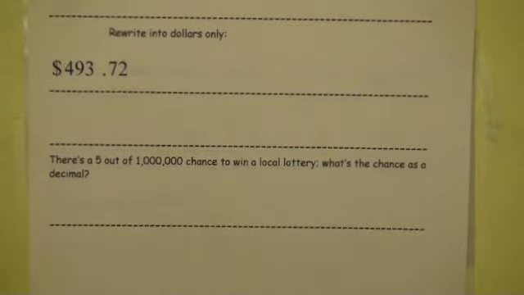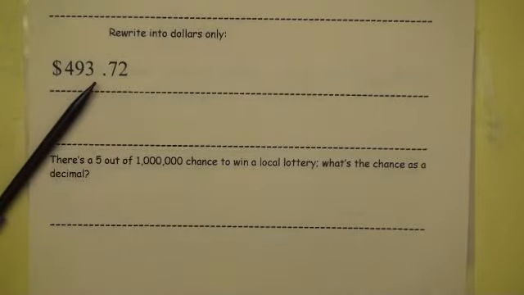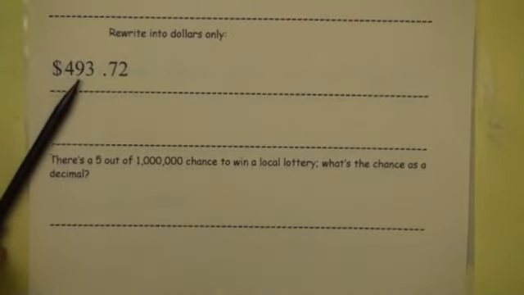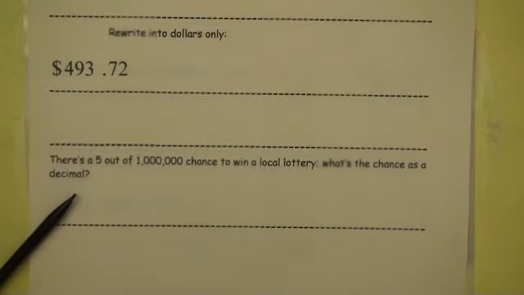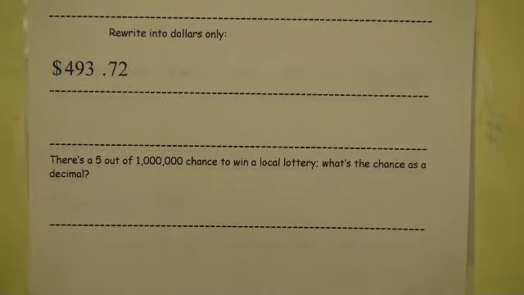So right now we have $493.72. This is the one time we would say "and" in mathematics, when we have a decimal. That indicates "and." It indicates we went from dollars down to cents. Okay? Then in the second question, we're going to go, there's a 5 out of 1 million chance to win a local lottery. What's the chance as a decimal?